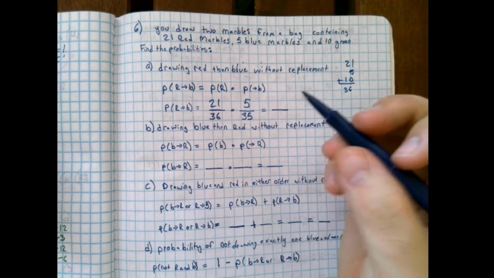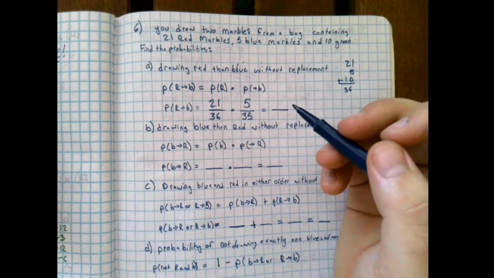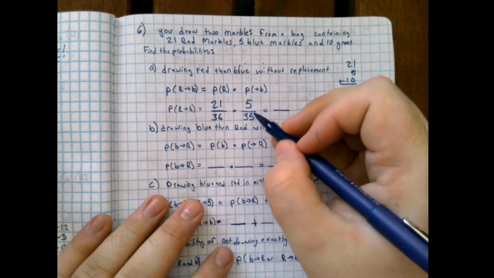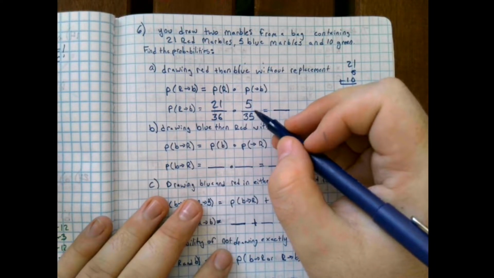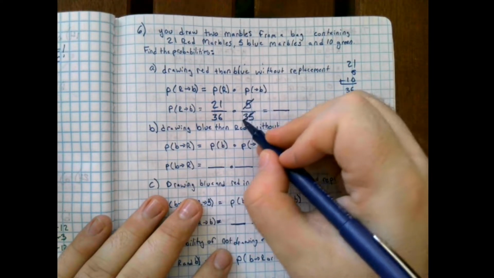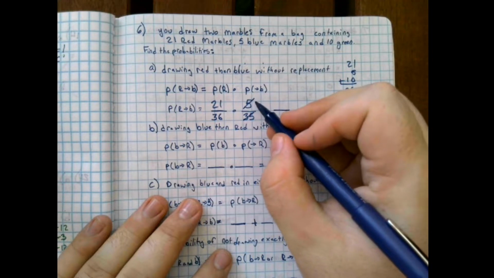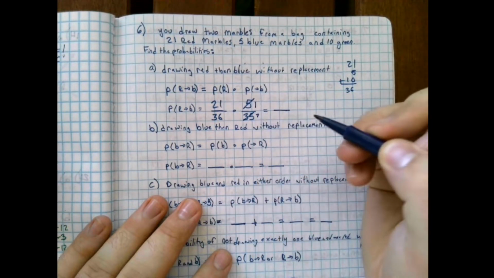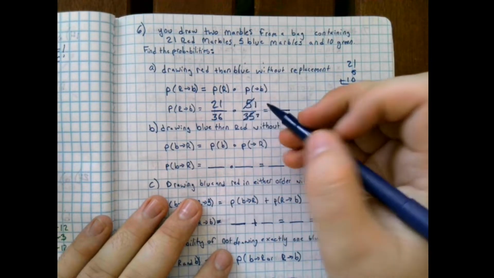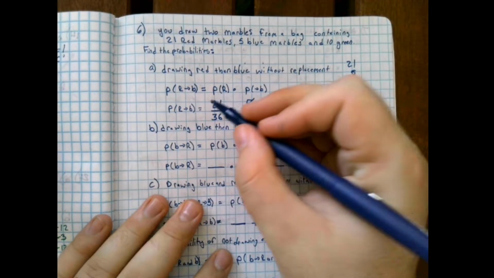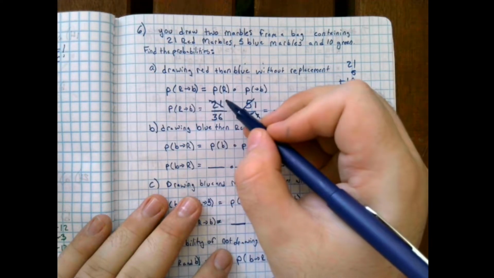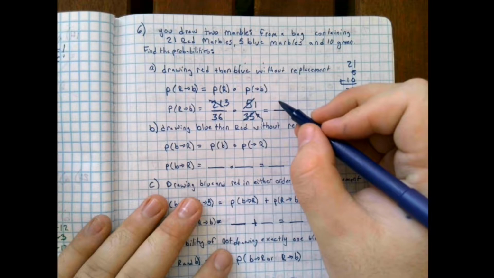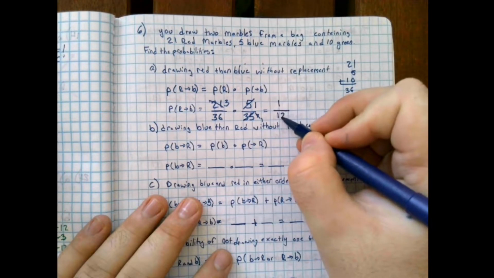And then we look for things we can simplify. Now, 5 and 35 are both divisible by 5. We can cancel out a 5 between them. 5 divided by 5 is 1. 35 divided by 5 is 7. 7 and 21 are both divisible by 7. 21 divided by 7 is 3. 3 over 36 can be reduced to 1/12.